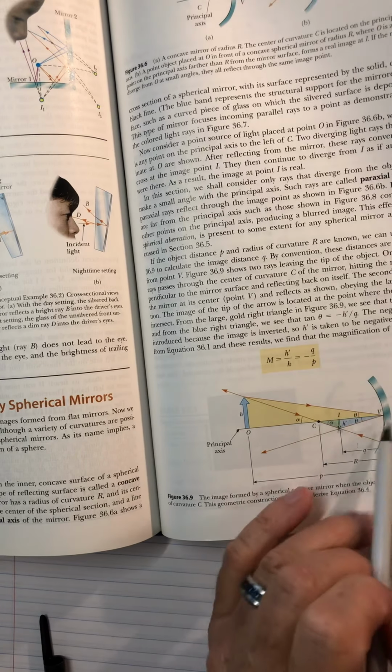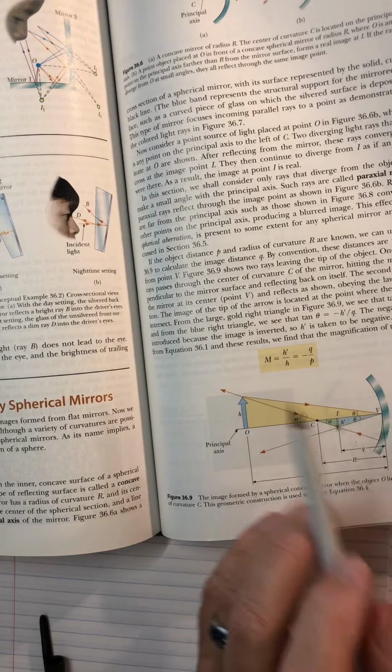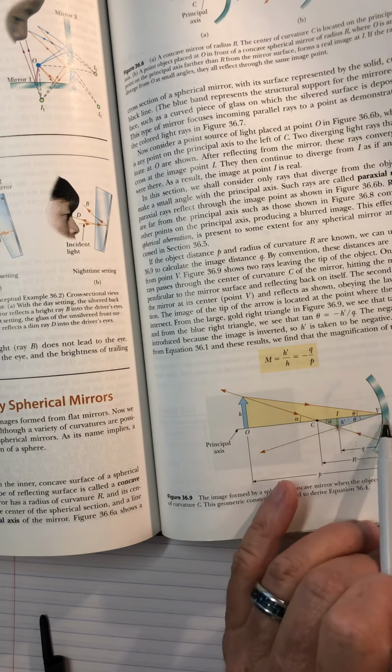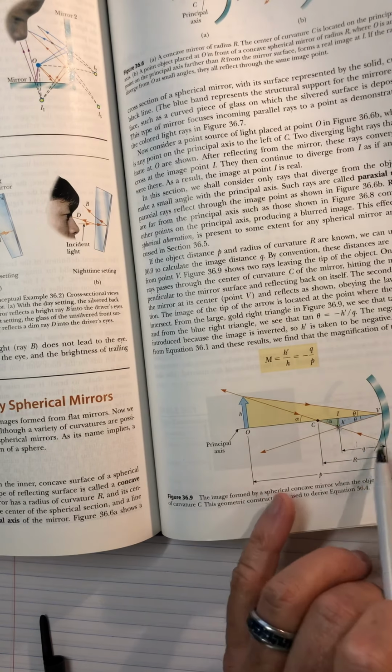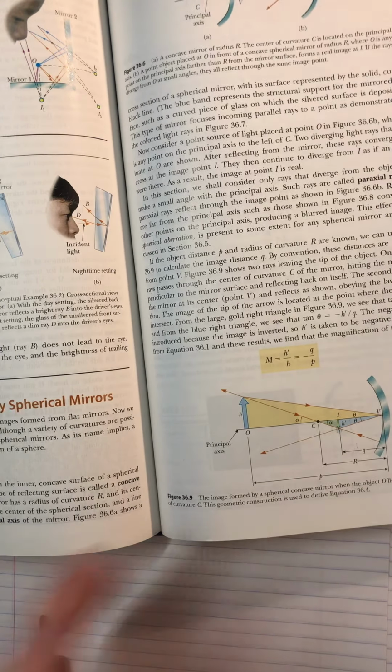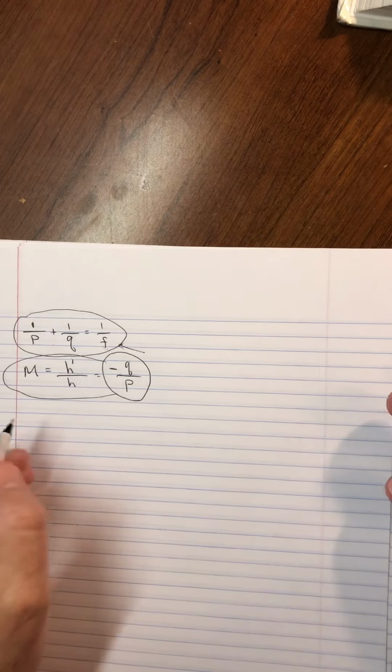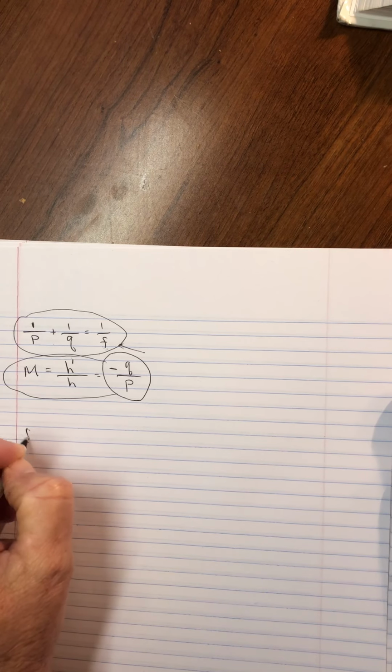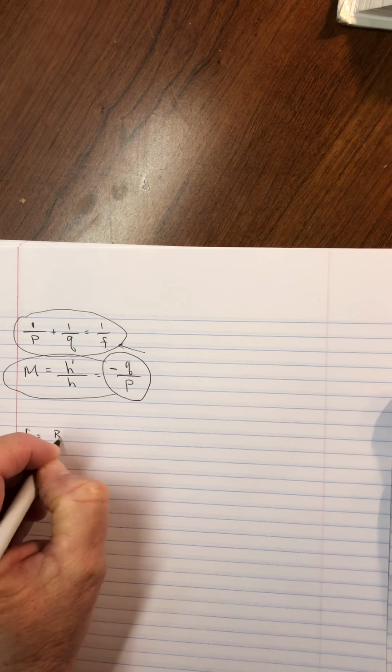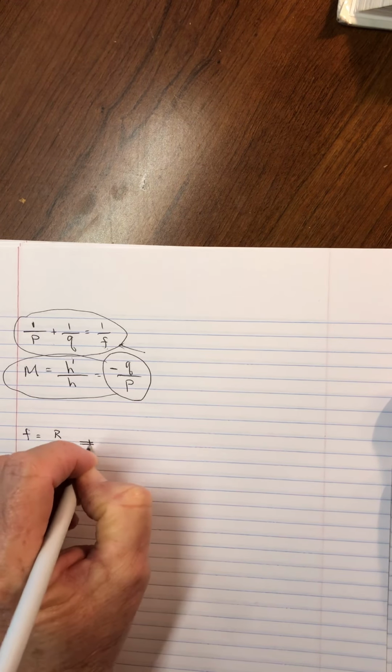And so if we're looking at this mirror here, when the light hit it and bounced off, it was only redirected one time, and how much it was redirected was based upon its radius of curvature. And so the F is related to that radius of curvature. So in that equation, we have the focal length is equal to the radius divided by 2.